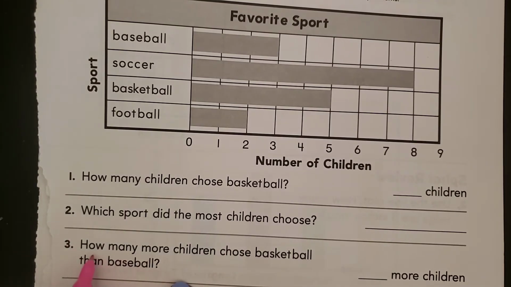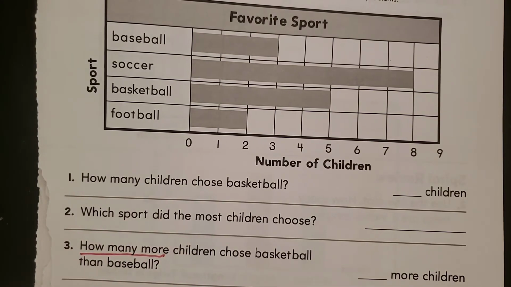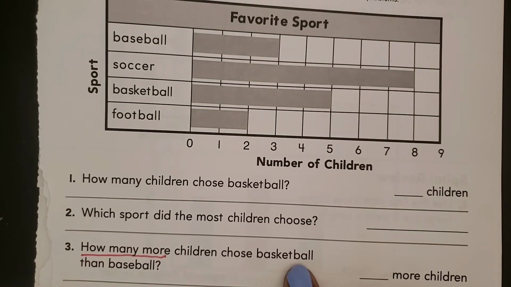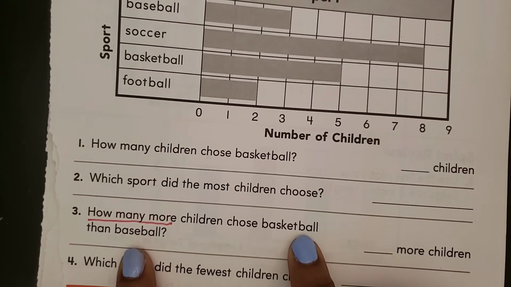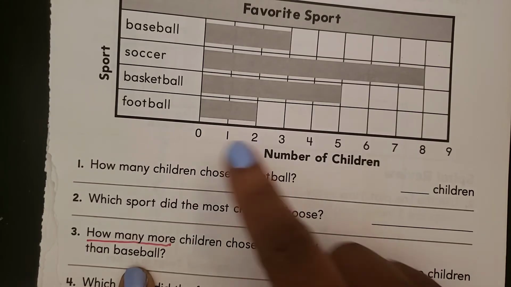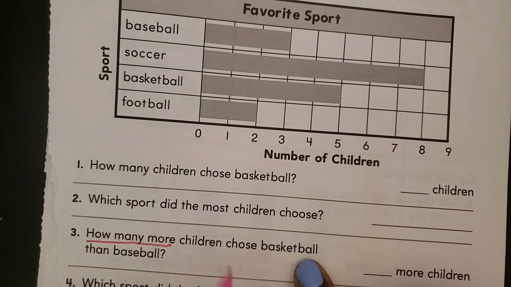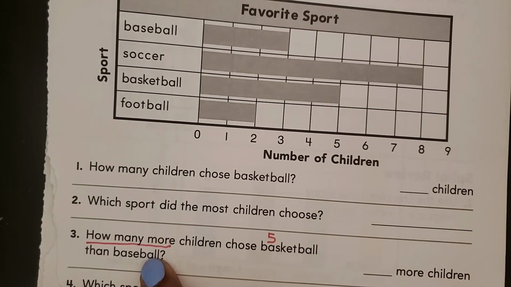Number 3, how many more children chose basketball than baseball? How many more? Key words, how many more? What does that mean we have to do? Subtract. So we have to figure out how many children chose basketball, and then how many children chose baseball. We're looking at the chart up above, the bar graph. How many children chose basketball? Look here, we slide across. 5 children chose basketball.